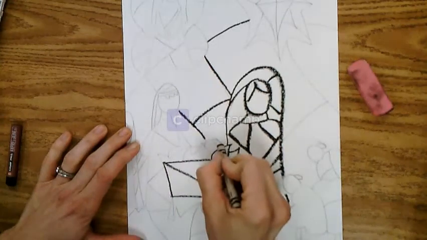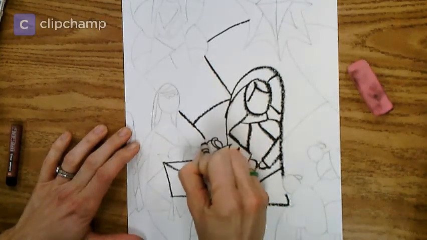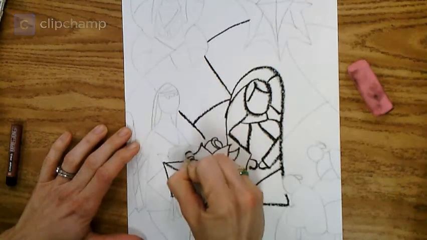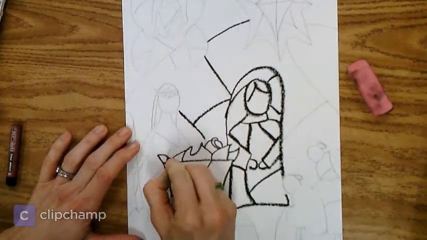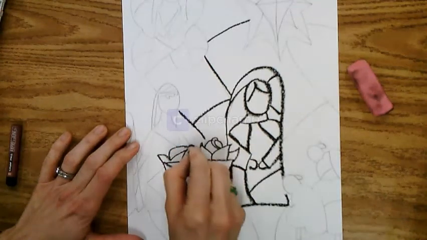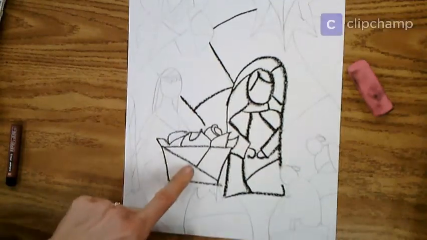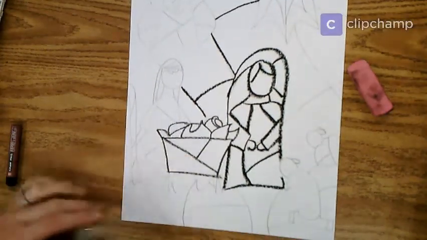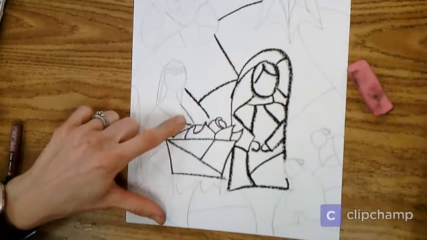But especially if I've got a lot of small details, it might make it a little bit easier to trace them because the crayon is more narrow and skinnier than the oil pastel. Okay, so this is the oil pastel and this is pressing hard with a crayon. If you choose to use a crayon, remember you don't want to press lightly because then it's not going to show up as much.